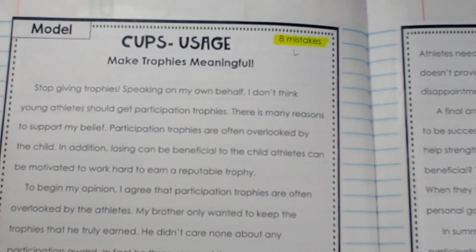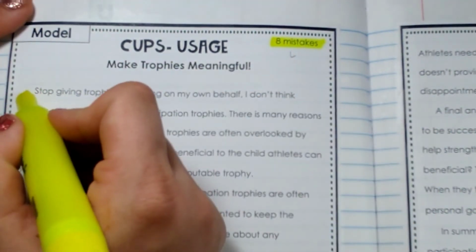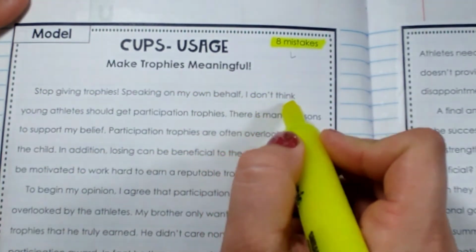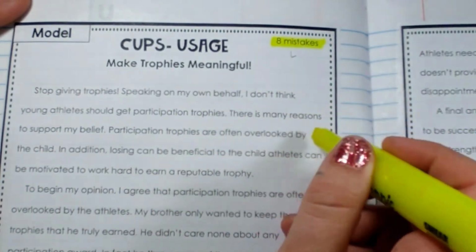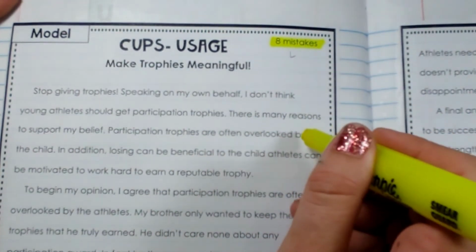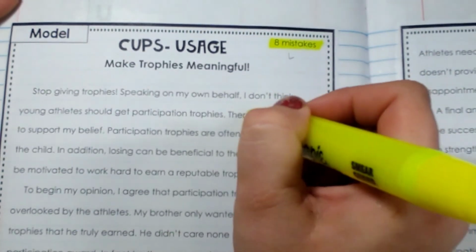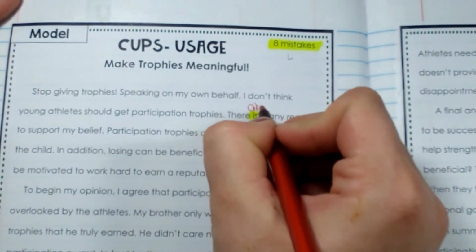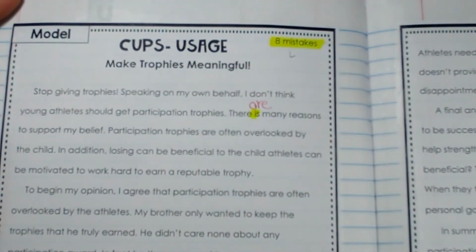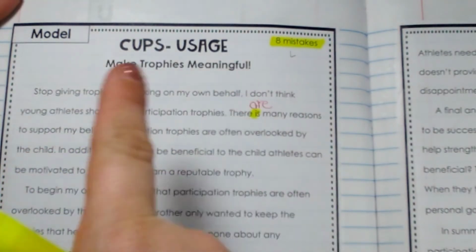Okay? So the first one is, stop giving trophies. Speaking on my own behalf, I don't think young athletes should get participation trophies. There is many reasons to support my belief. Is not correct. There are. So if you're reading something and it does not make sense, go back, reread it and say, I need to check on that and see if I need to fix that.